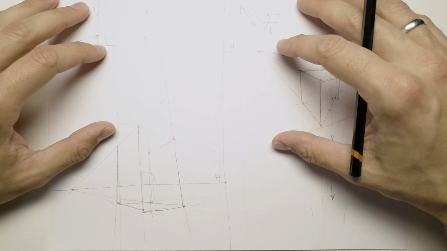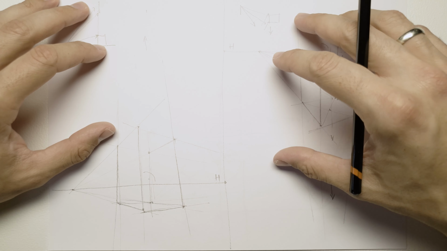Okay, so that's it. I hope that with this episode, I helped you to understand the third vanishing point and its presence in your drawings.